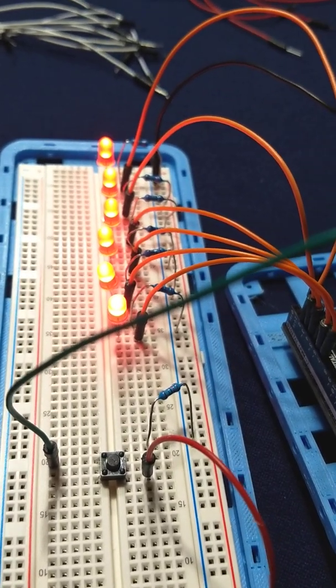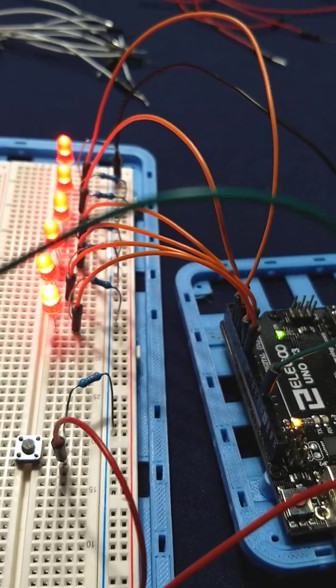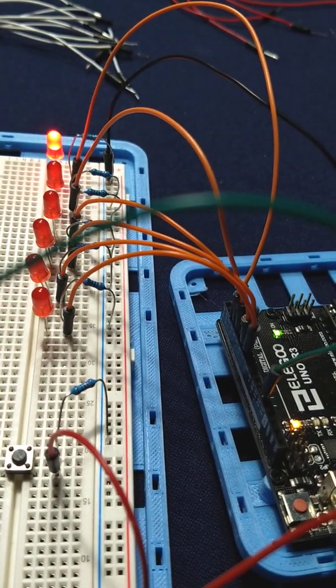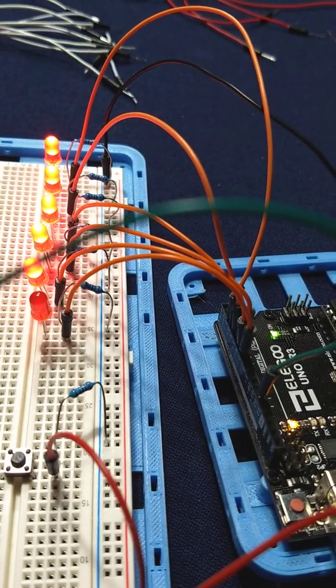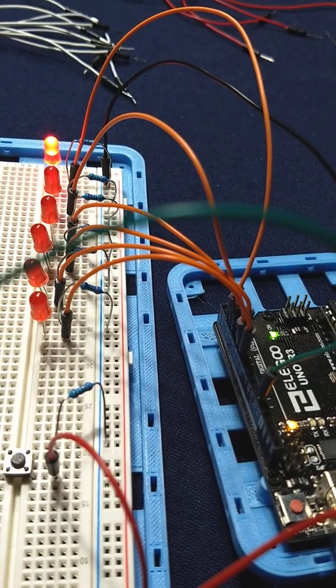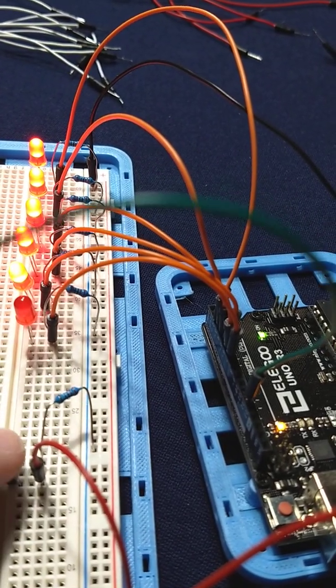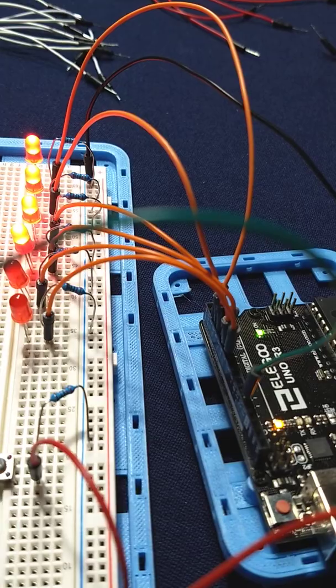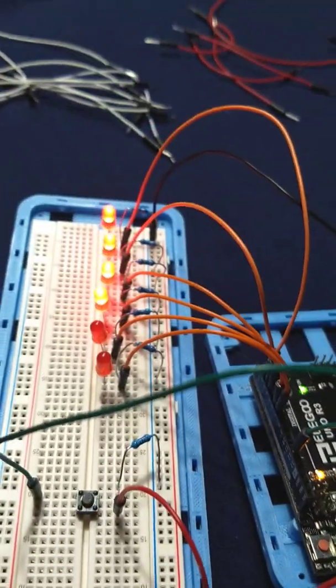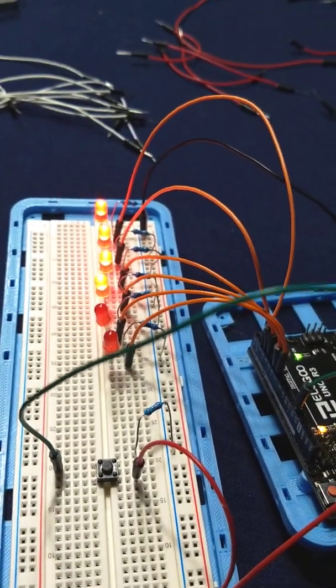You can see that right now the die roll was a 6. If I push the button, that's a 1, and then a 5, and then a 1, and a 5, and a 2, and a 4. So the circuit's working just like it's supposed to.